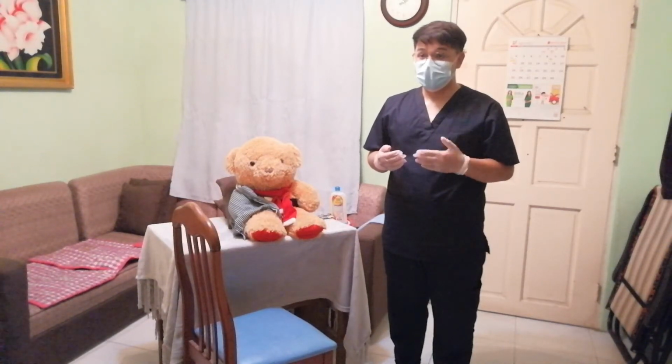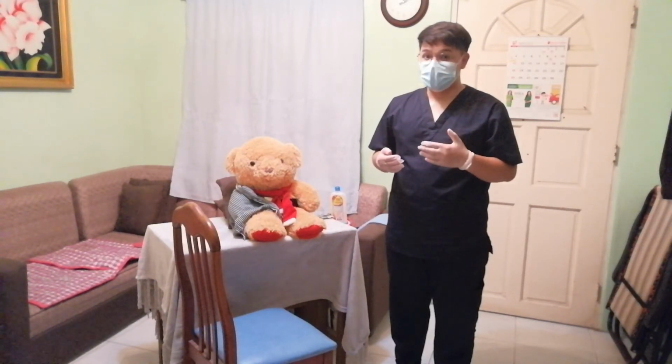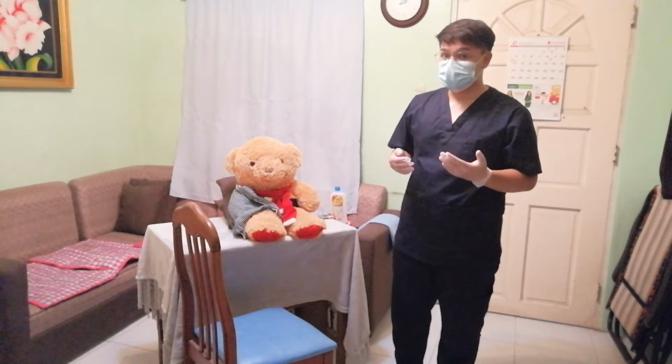And after that, we will need to continue bracing the patient's knees with our knees, and we need to hold the gait belt. And after that, we need to flex our knees and our hips to help the patient to sit in a chair.